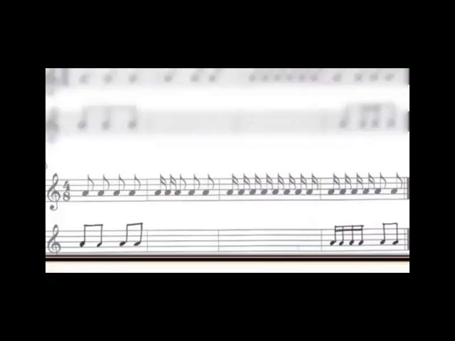And I've done the last example for you. Four 16th notes are together, and then two eighth notes are together. Here's some more examples for you.